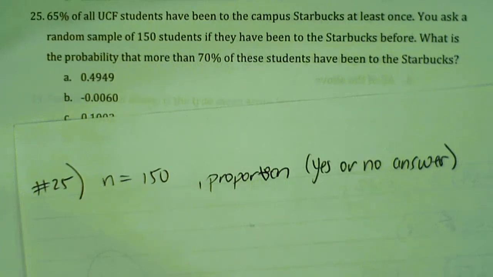No one? So students have been to campus at least once.